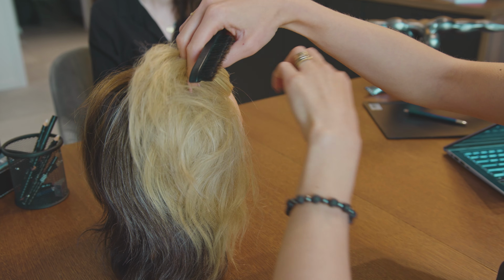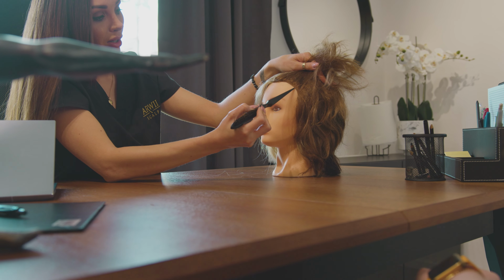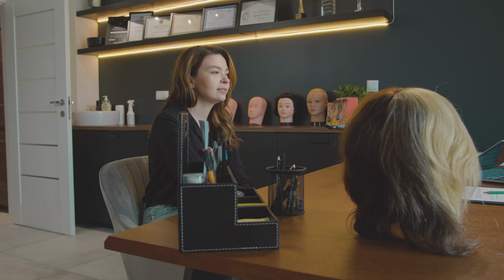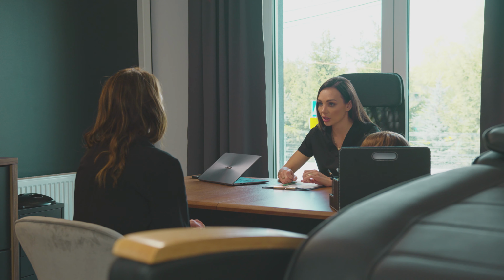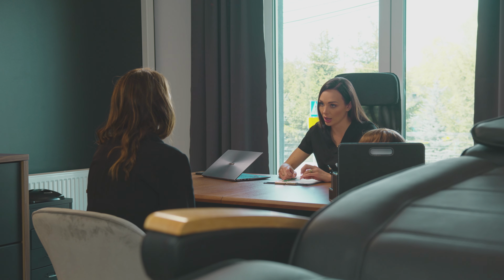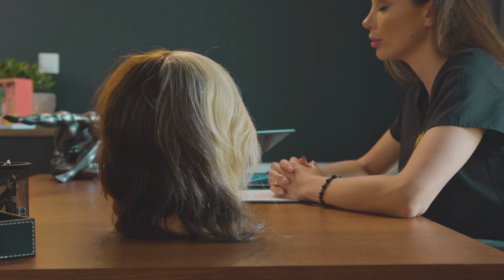During your consultation with your client, it doesn't matter if that's a male or female client, you have to always remember a few keys. Do not forget to ask them about their previous history of hair loss. If there is anyone in their family who's suffering from hair loss as well, you have to make sure that your client understands the procedure. You have to make sure that your client understands aftercare.